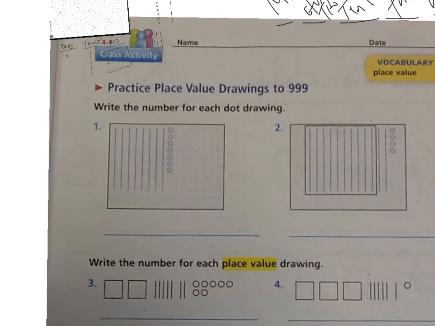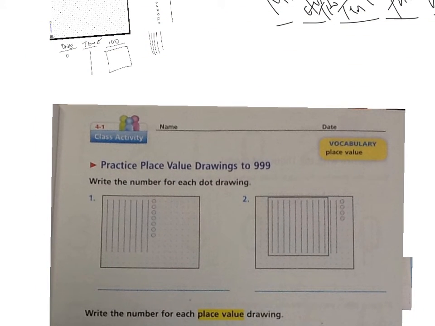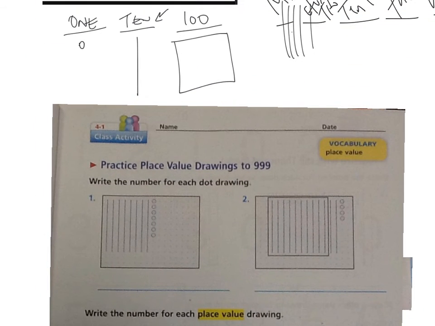Knowing from the notes you just took, and I'll keep them up here too, if you look at number 1, it says write the number for each dot drawing. Remember, there are sticks in here, so each stick equals 10. So you have 10, 20, 30, 40, 50, 60, 70, 80. You have 8 tens with, let me count the ones, 1, 2, 3, 4, 5, 6, 7. 7 ones, so your answer is 87.